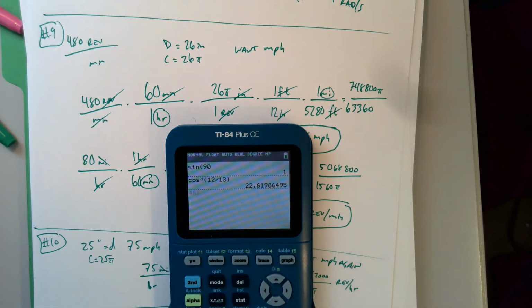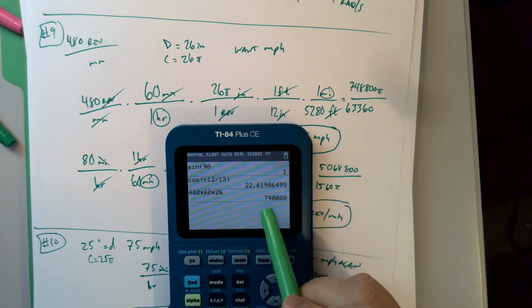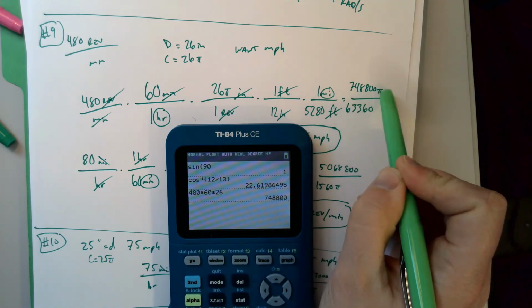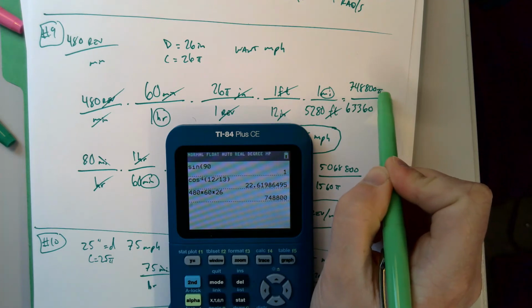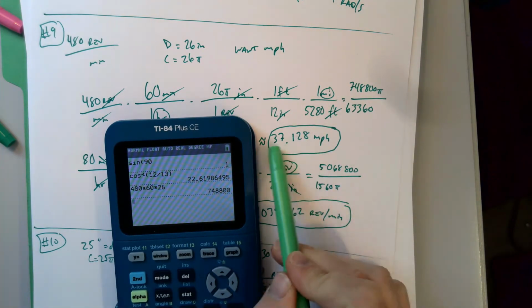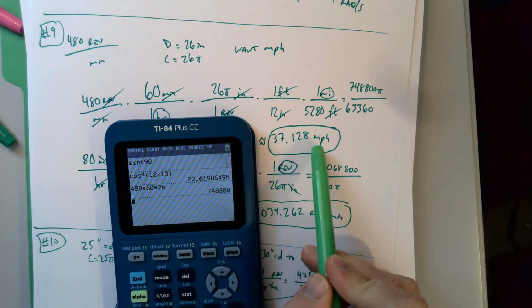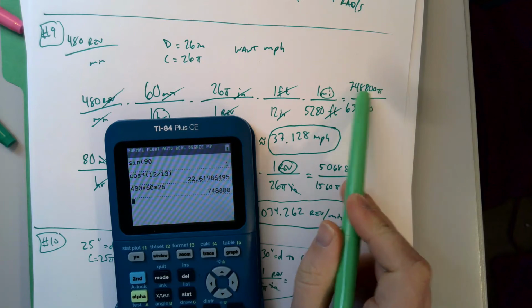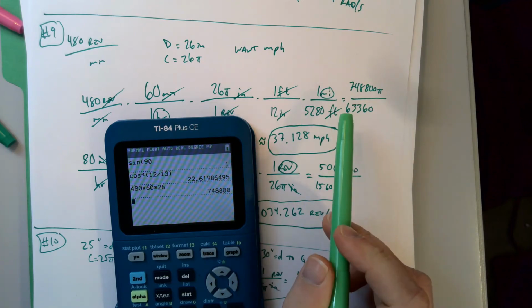So when we multiplied this, we multiplied everything across the top first. So we did 480 times 60 times 26 pi. If you want to, you can just leave this as 748,800 pi. But then when you get your final answer at the end, you typically want something a little bit more meaningful in the format of a decimal. But this would be your exact answer for multiplying across the top.